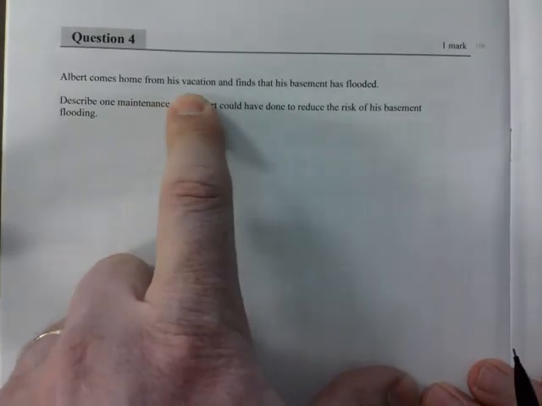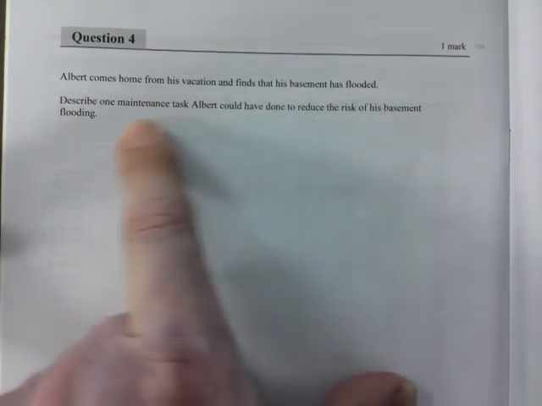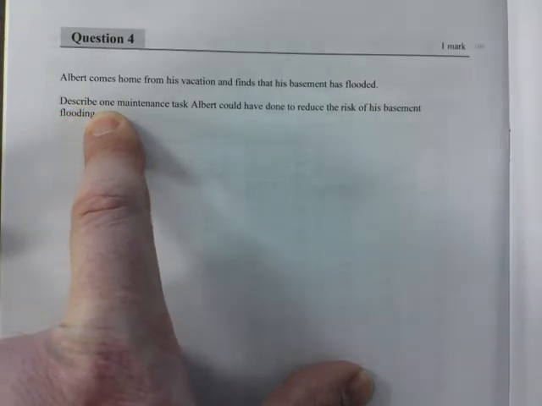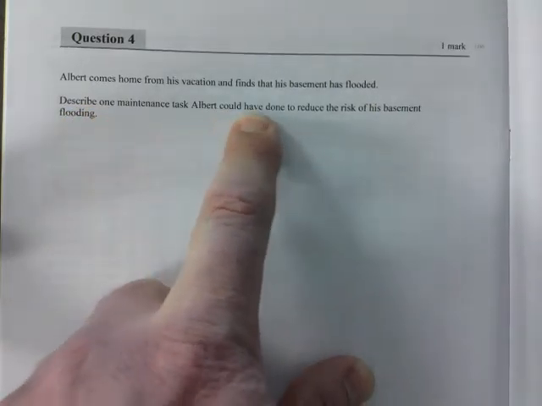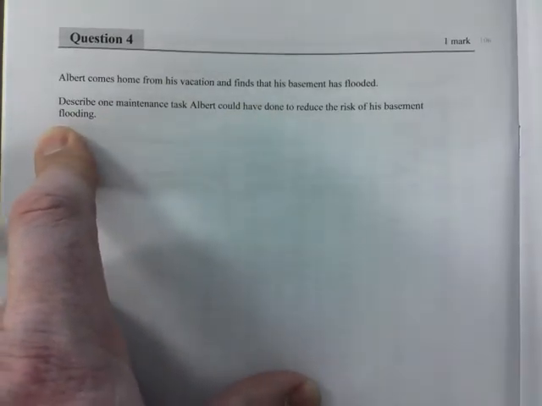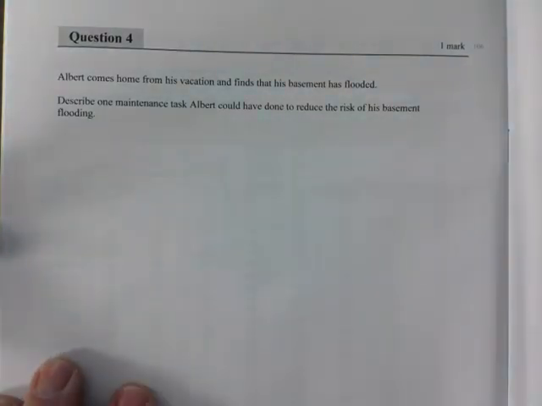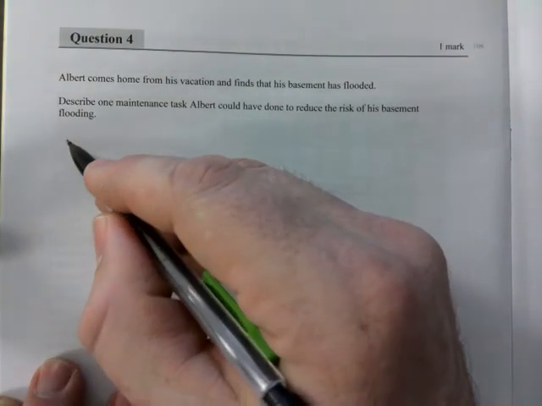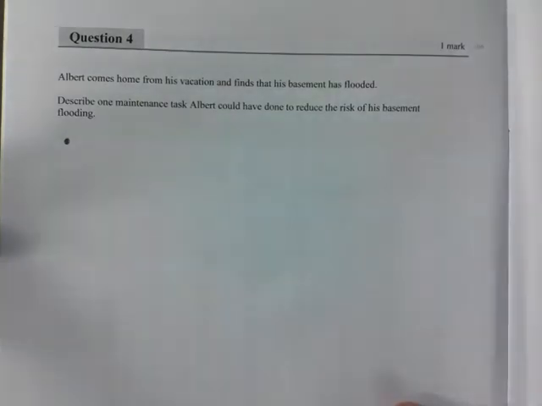So Albert comes home from his vacation, finds that his basement has flooded. Describe, so not just state, describe, like actually describe it, one maintenance task Albert could have done to reduce the risk of his basement flooding. We don't know why it flooded, it's just flooded, right? So what's one thing you could have done to prevent it?